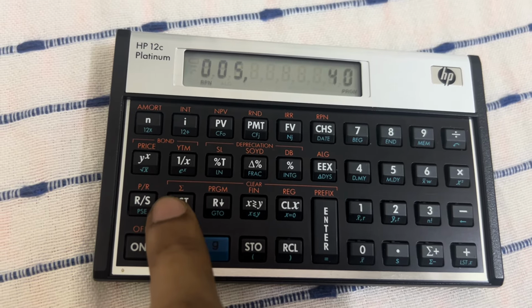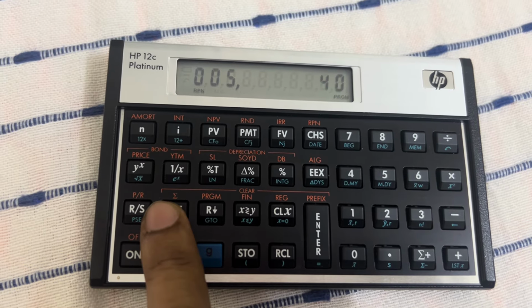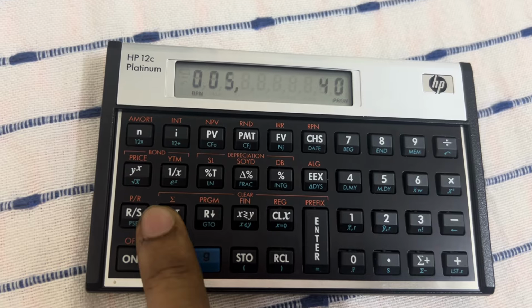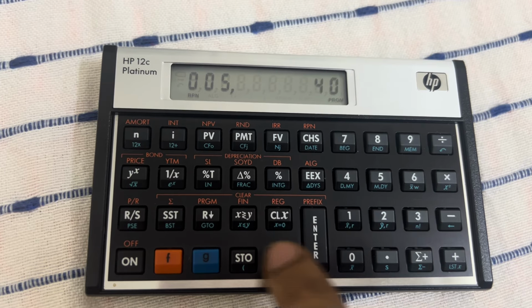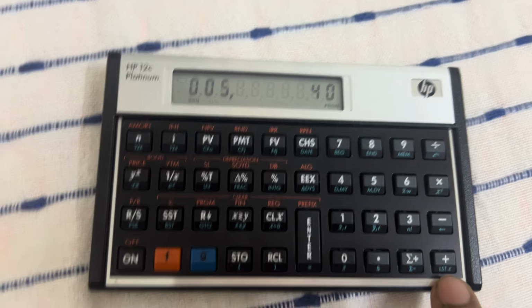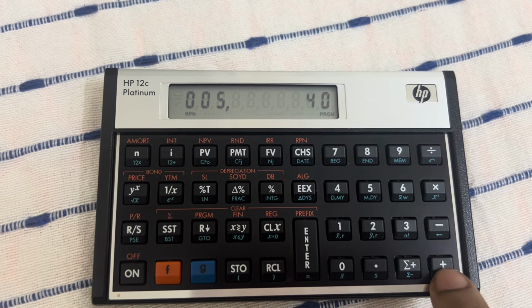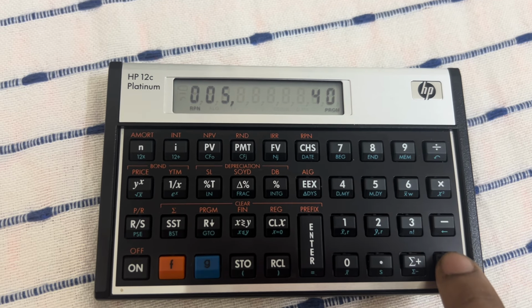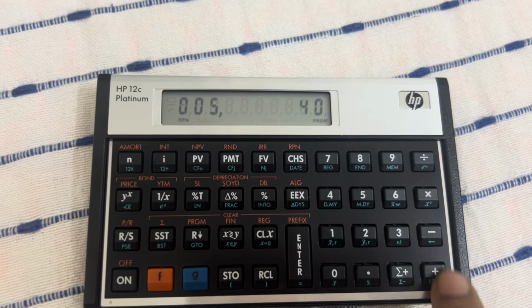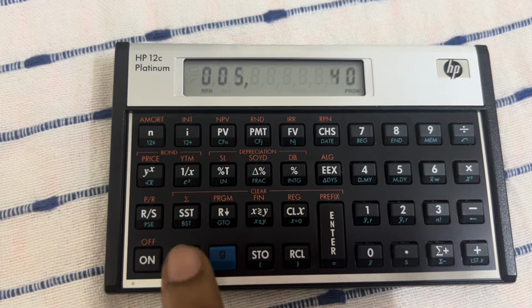Next I summed up those two digits, 0 and 1, so 40. The last column is 0, and 40, 30, 20, 10 are the respective buttons.